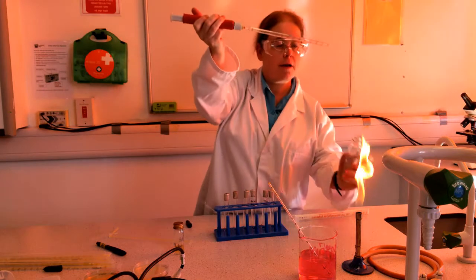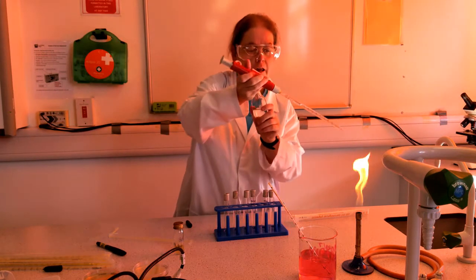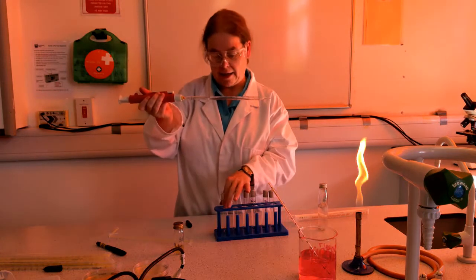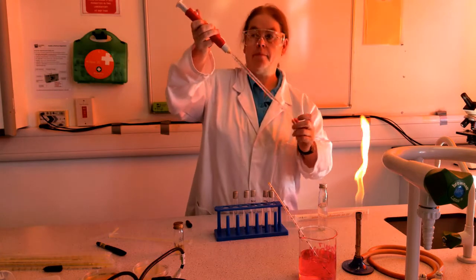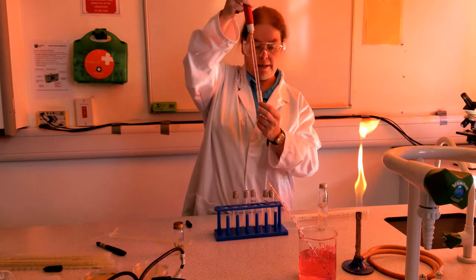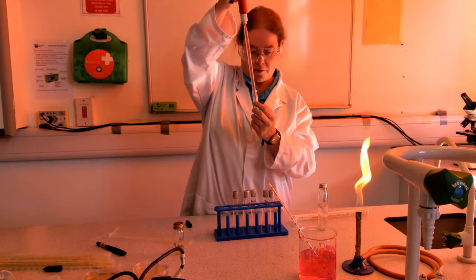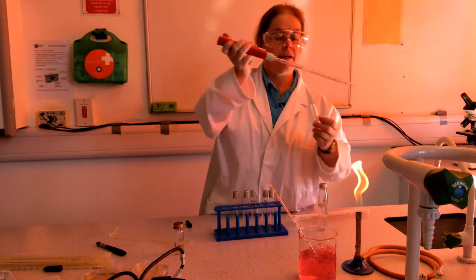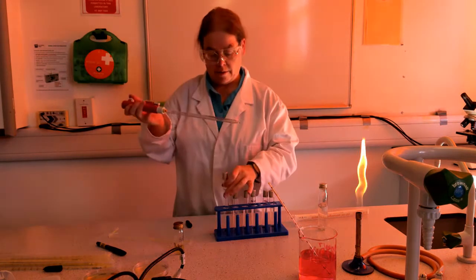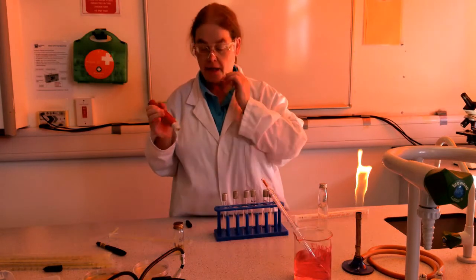There we go. And put it in our sterile tube. Like so. Not the way it wants. Right. This isn't particularly contaminated, but I'll just put it there for now.